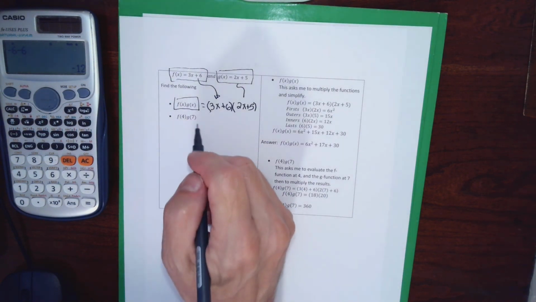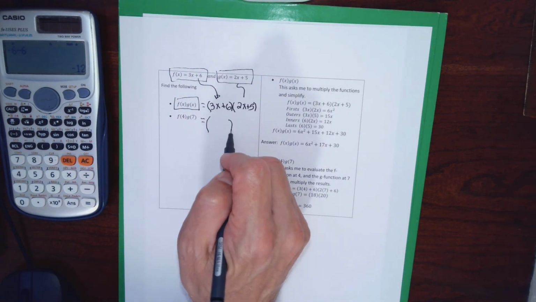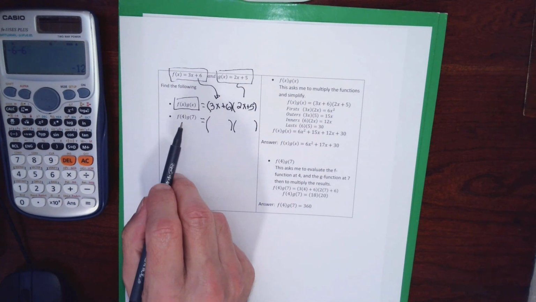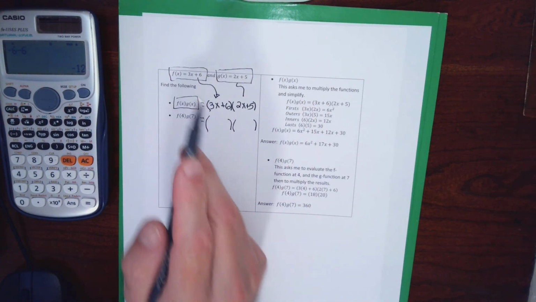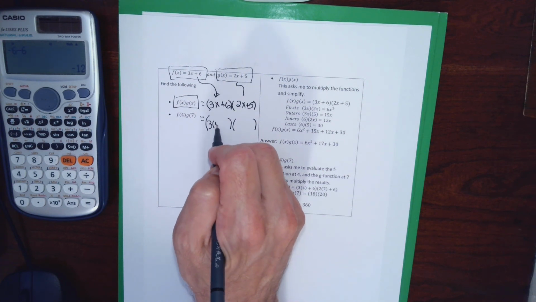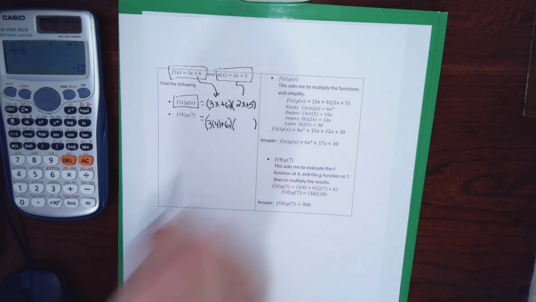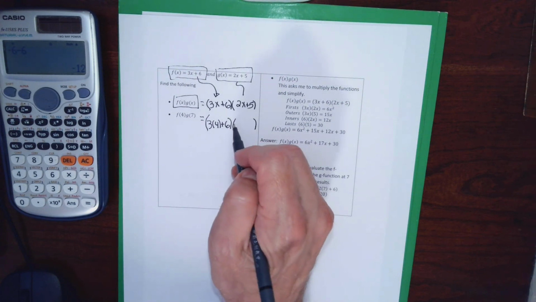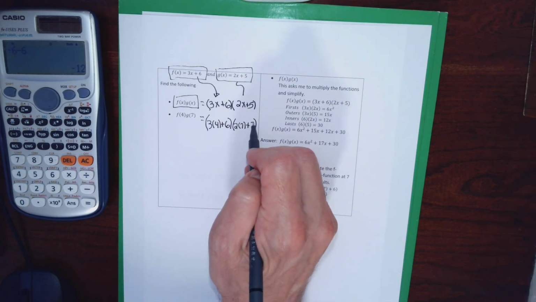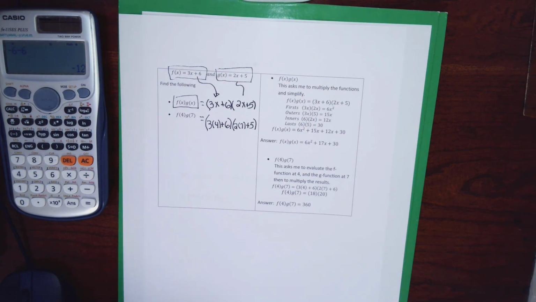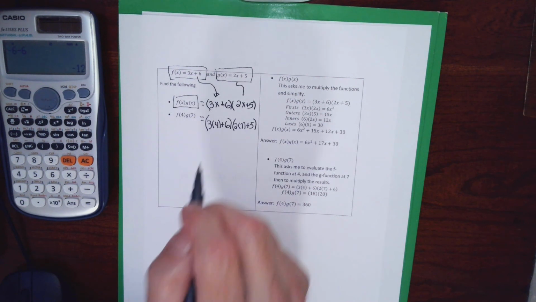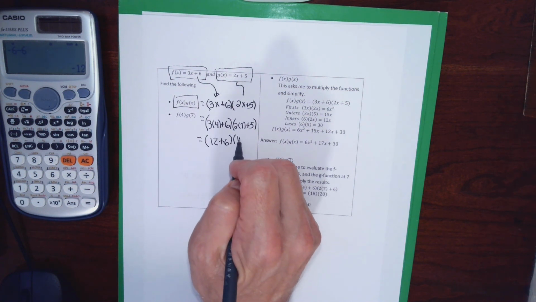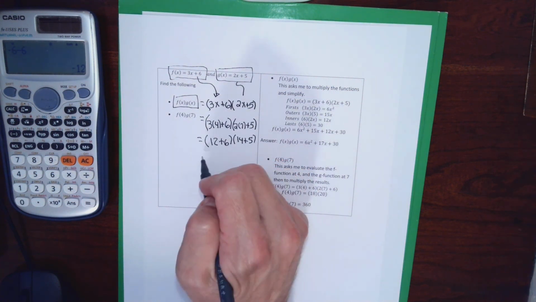The next problem wanted me to find f of 4 times g of 7. Create my two parentheses because of the times. And in the first parentheses, instead of putting the regular f function in, I'm going to put the f function in but change the x to 4. And in the second parentheses, instead of putting the regular g function in, I'm going to put the g function in but change the x to 7. Then it's just an order of operations and my answer is just going to be a number. My first parentheses, I'll do the multiplication first, then the addition. My second parentheses, I'll do the multiplication first, then the addition.